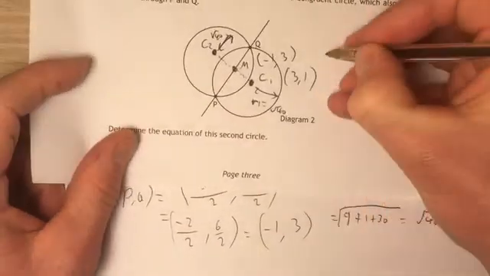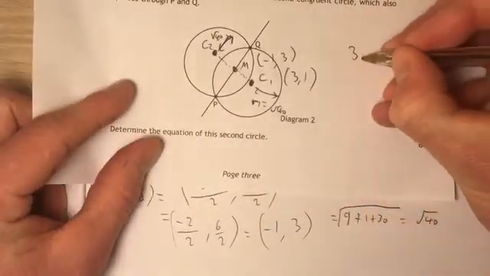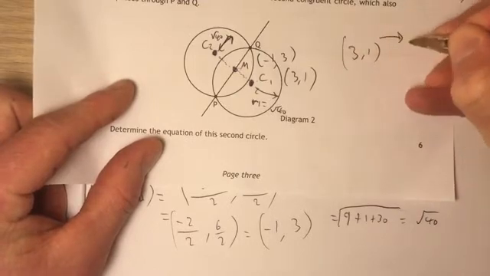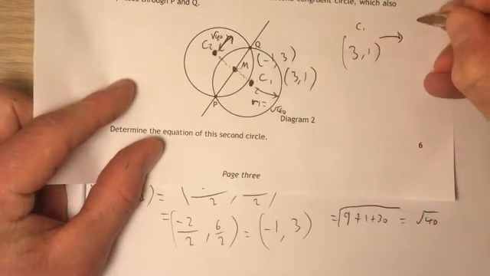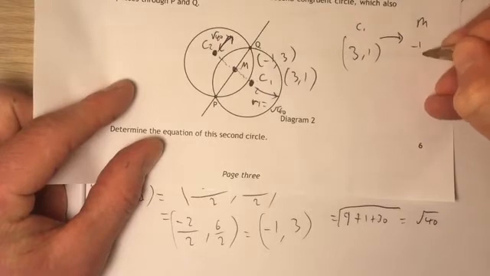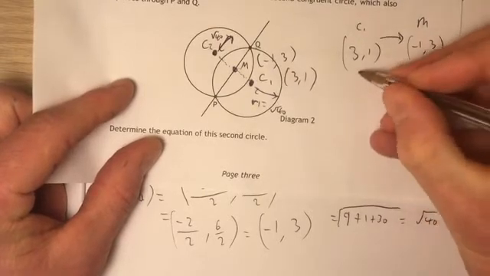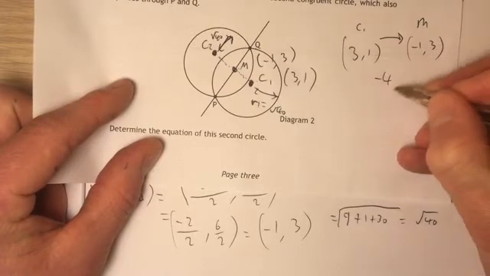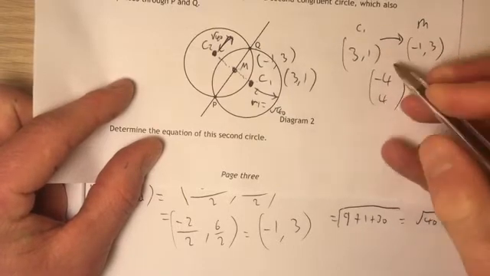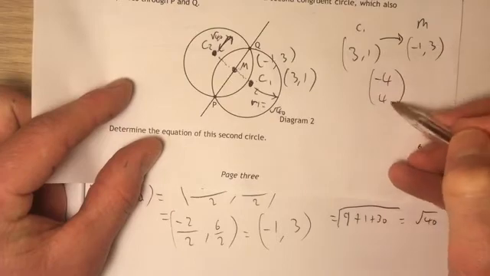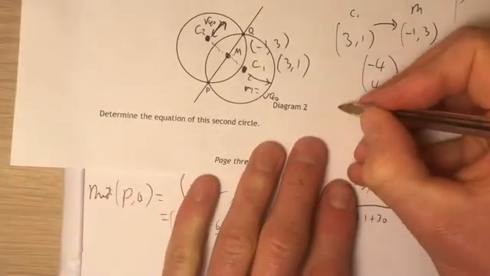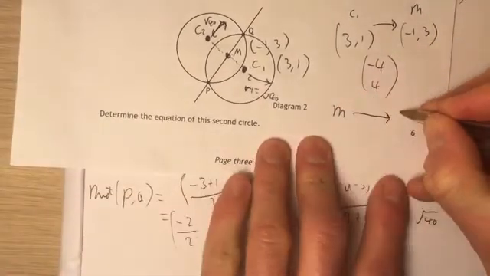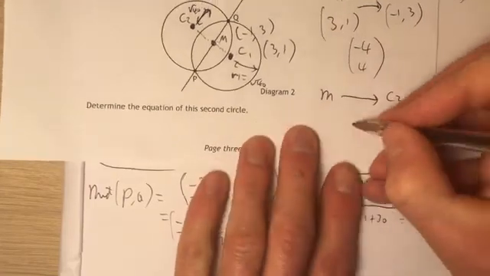So how am I going to get from 3, 1, so this is from C1 to the midpoint, to minus 1, 3? Well, I go down 4 and I go up 4. So down 4 in the x-coordinate, up 4 in the y-coordinate. So how am I going to get from the midpoint to the center 2? I'm going to do the same thing.